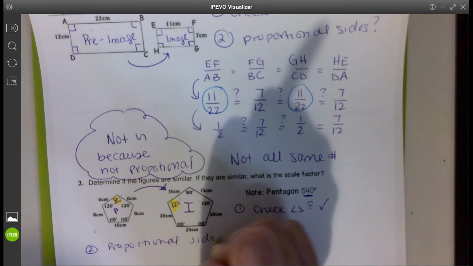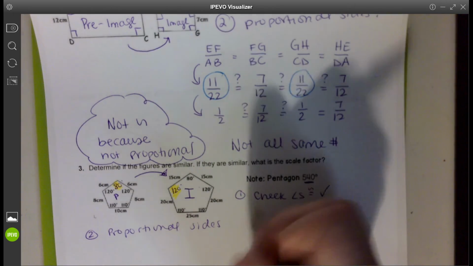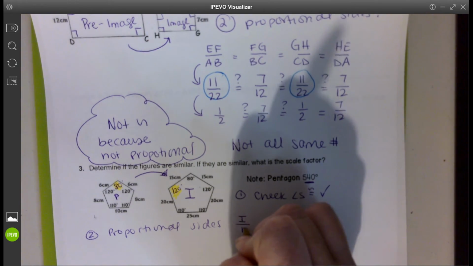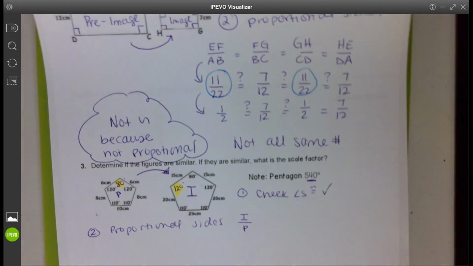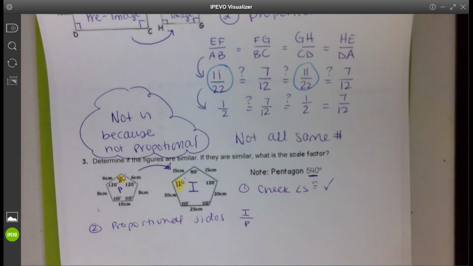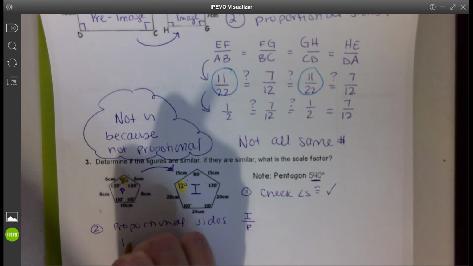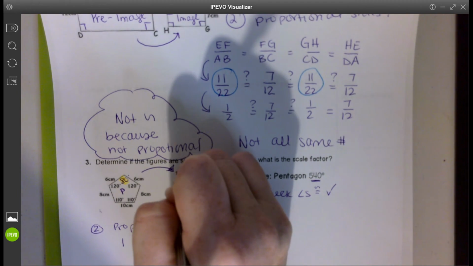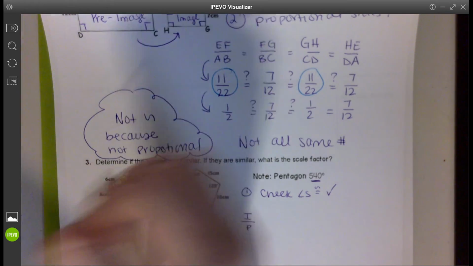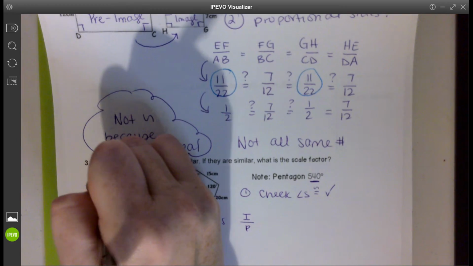There are no letters for this one, so I'm going straight into numbers. I'm picking a place to start from. Now remember, when we're setting this up, it's going to be our image over our pre-image. Order does matter. So the numbers in the larger one for this problem are going on top. So I'm going to start with 15 and work my way around. So I'm starting right here and going in this direction, which means I'm going to start the same place and follow in the same direction.